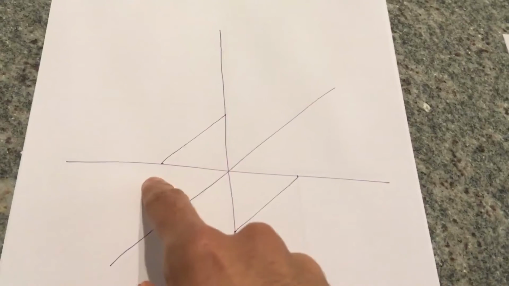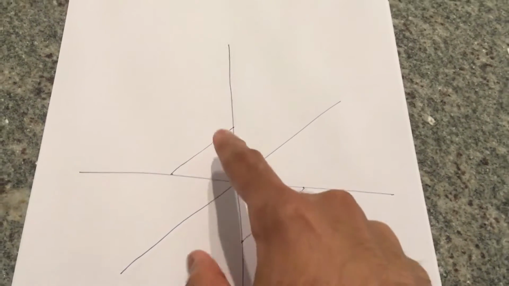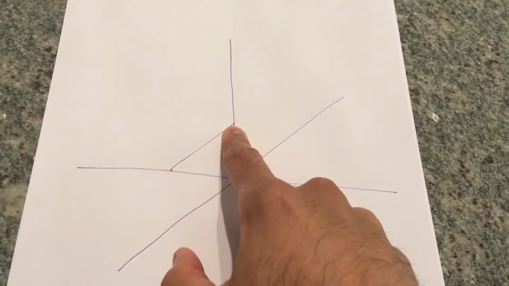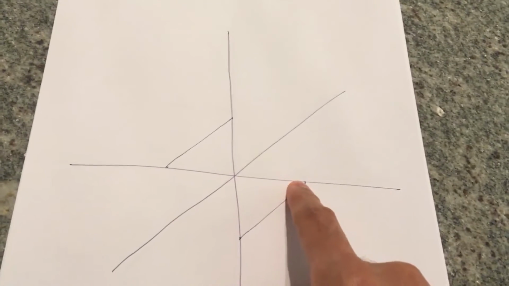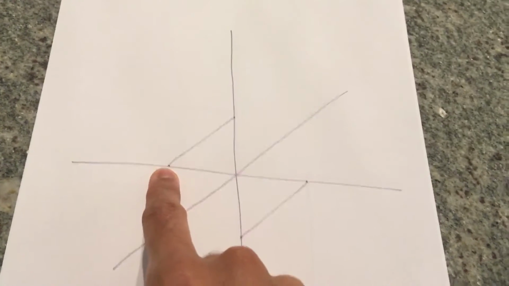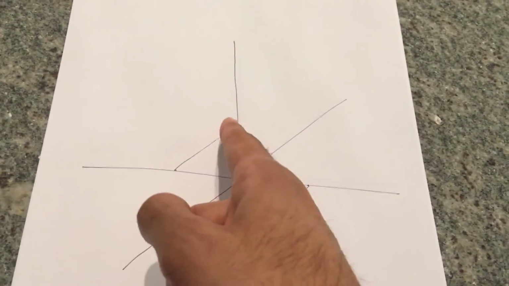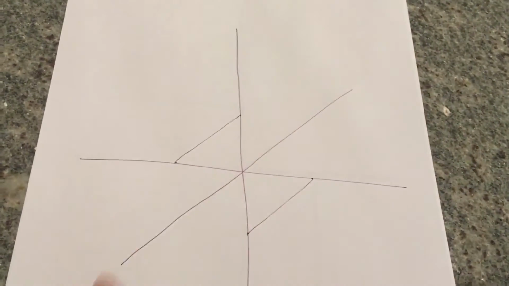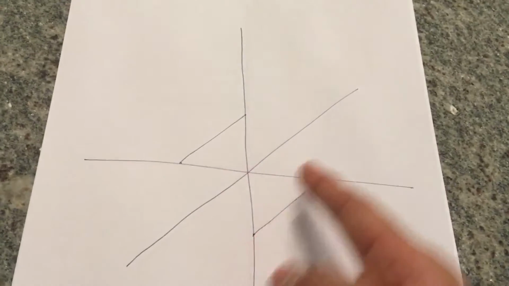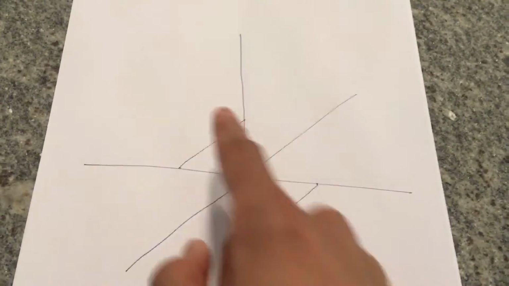Let's take a little more complex example. The inverse of this line is going to be here, and if this is y equal to 1, then this is going to be x equal to 1, and if this is x equal to minus 1, then this is going to be y equal to minus 1. So you can imagine that this line is parallel to the mirror, and the reflection of this line is also going to be parallel to the mirror, and vice versa.